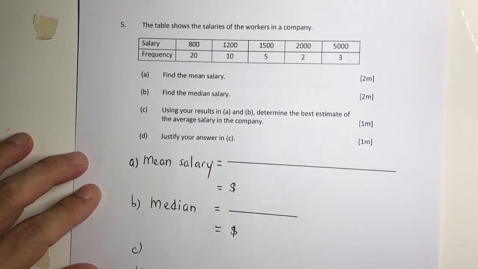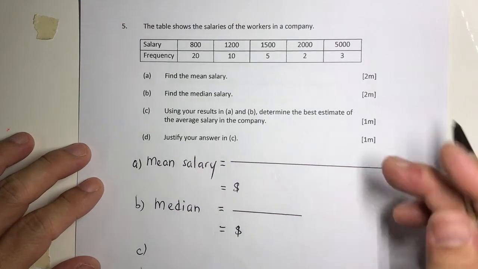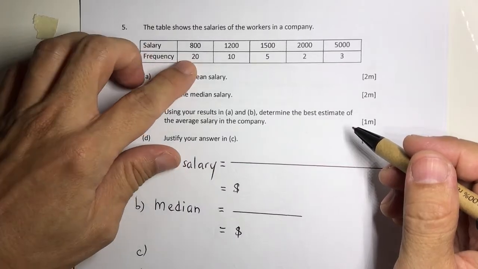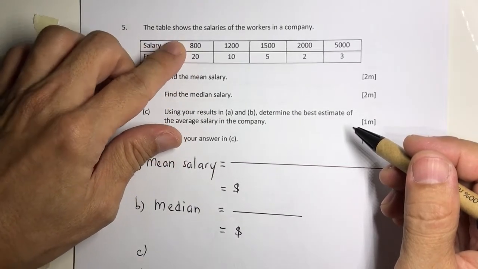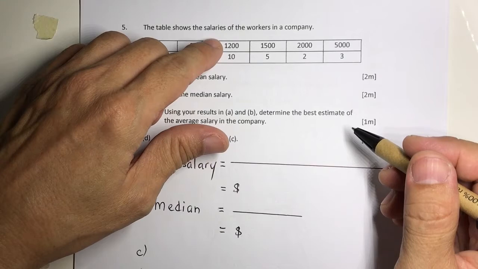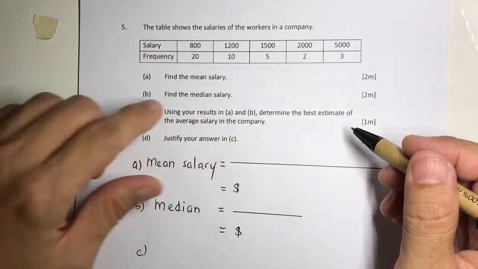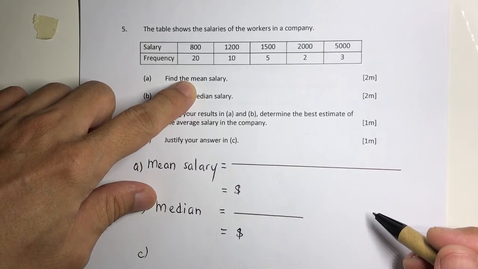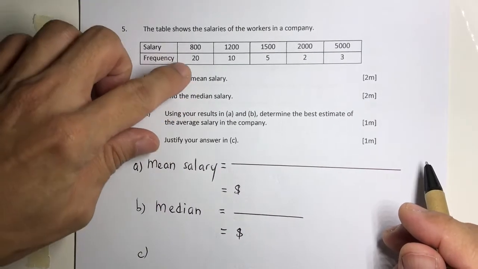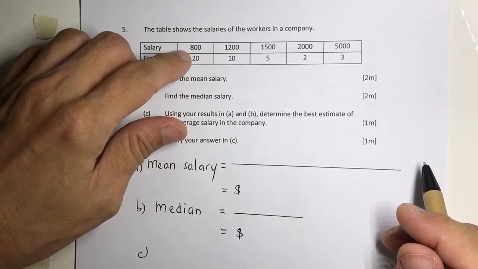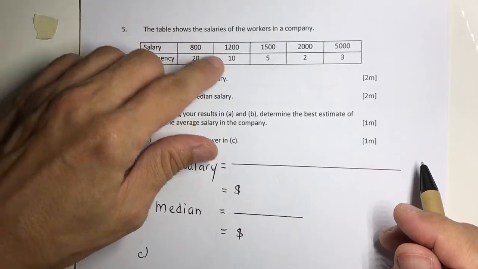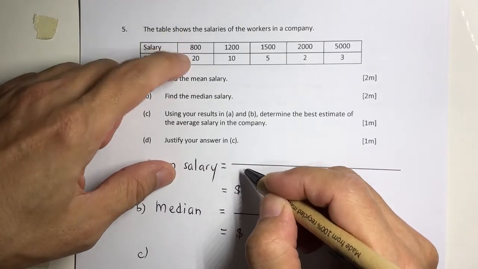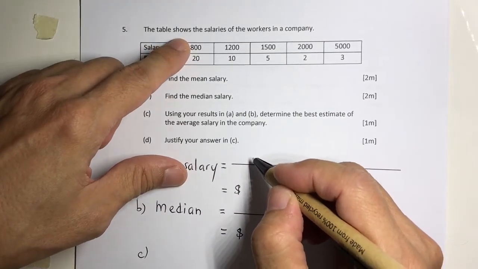In the next sum, we have a table showing the salaries of some workers. There are 20 workers with a salary of 800, 10 workers, 1,200, and so on. We need to find the mean salary. To find the mean salary, we need to find the total salaries for each category, and we find it by multiplying the frequency times the salary.